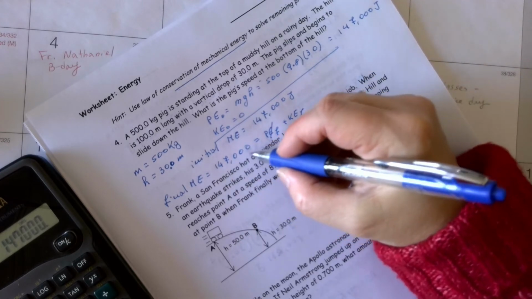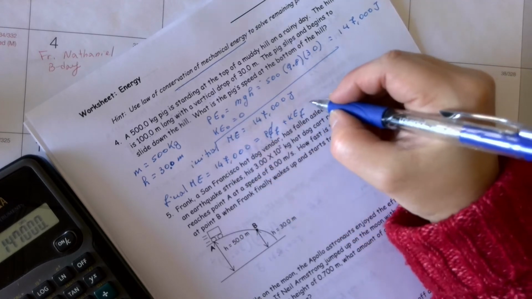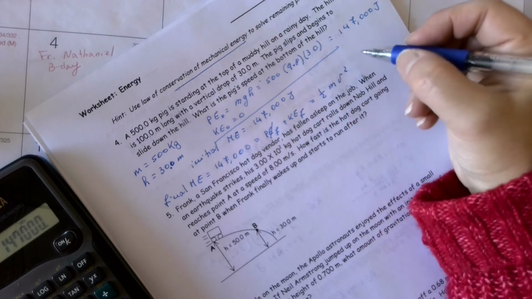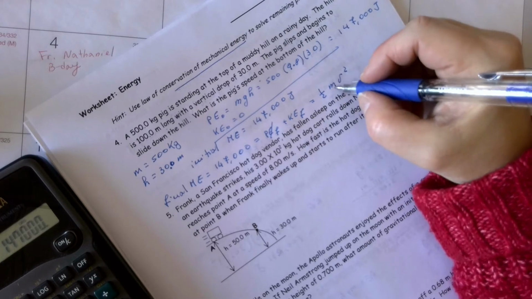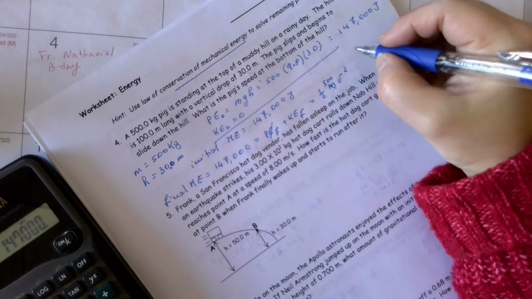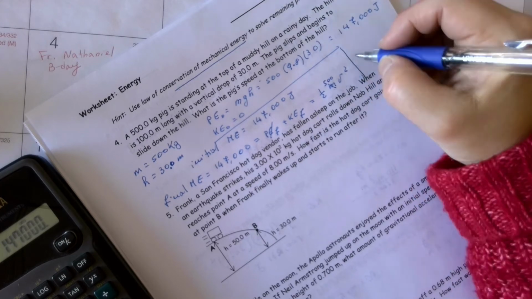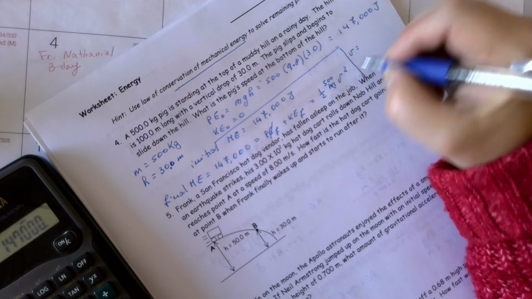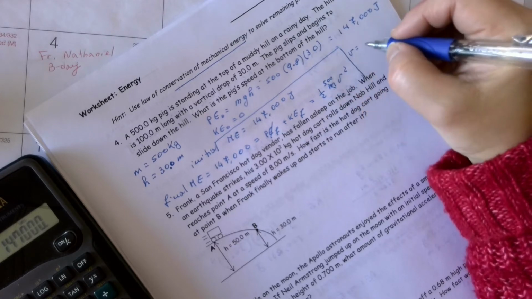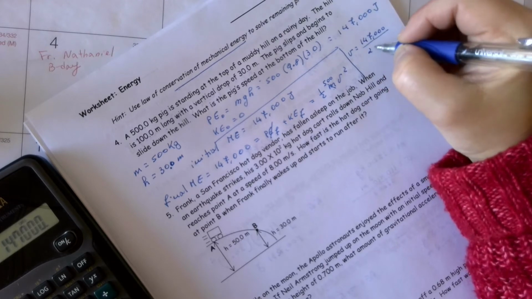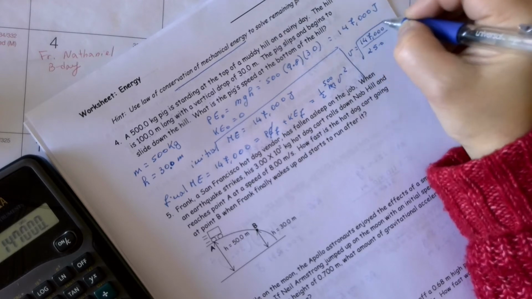So this amount of energy is equal to the kinetic energy, which is 1/2 mv squared. At this point I can solve for v, because the mass is still 500. So now I have a velocity, which is the square root of 147,000 divided by 250.